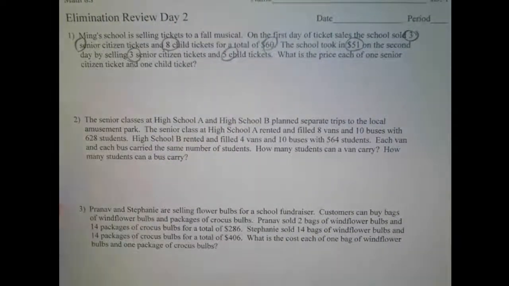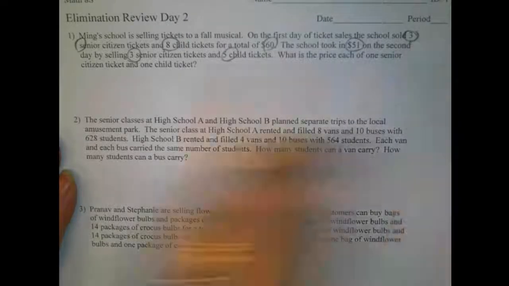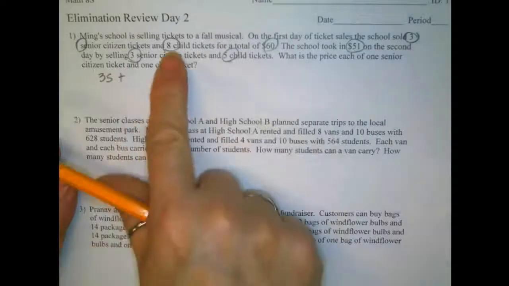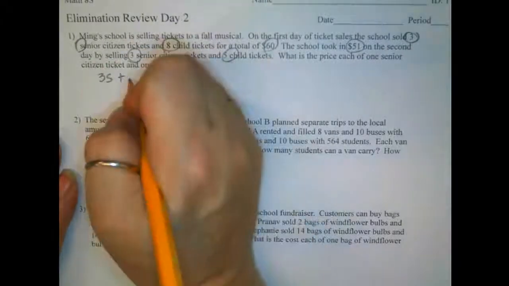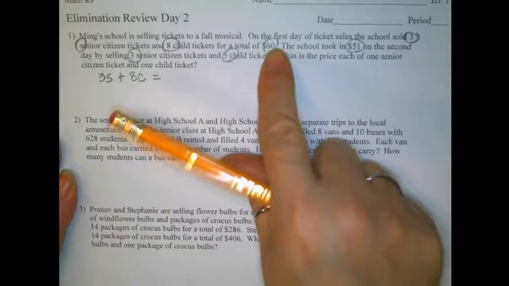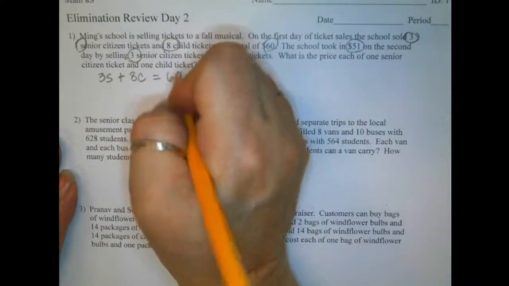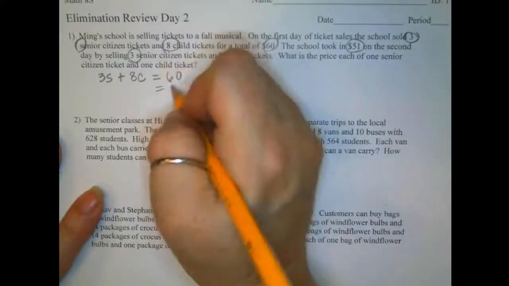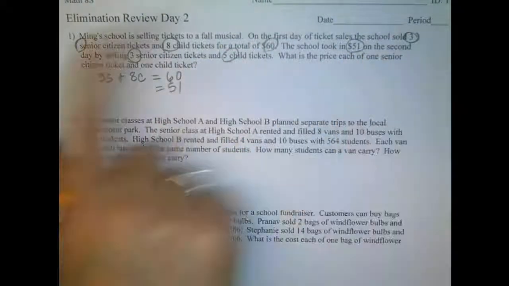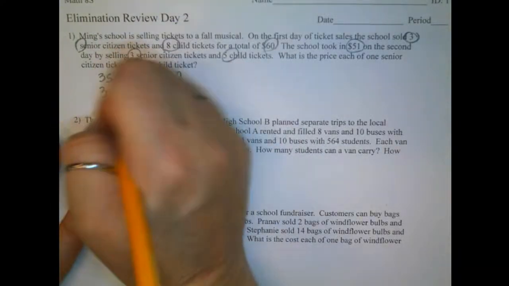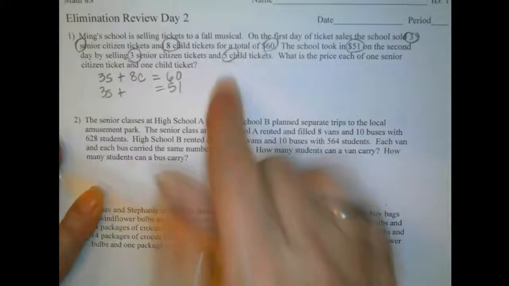Okay, so I'm going to go ahead and write up those equations then, right? How many senior? 3. So we're going to say 3 senior plus how many child? And how much money did they make? 60. On the second day, they made how much money? So that's going to go back here on the total by selling how many senior? 3. And how many child?